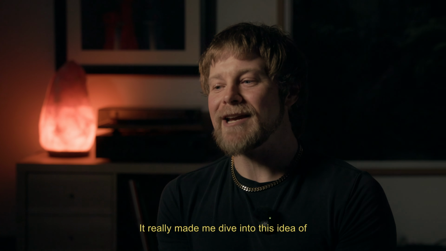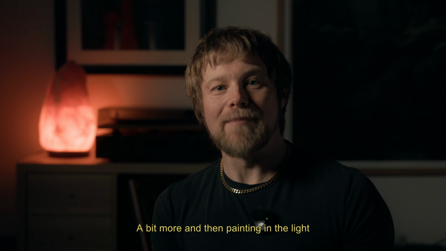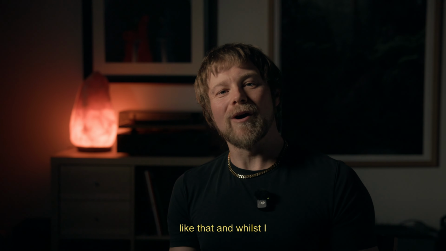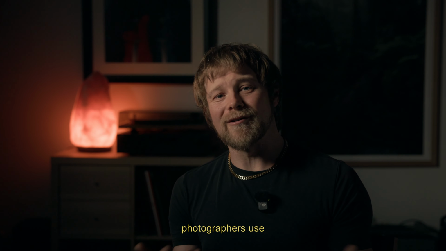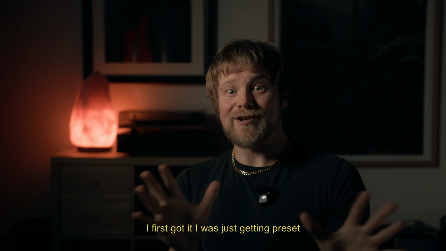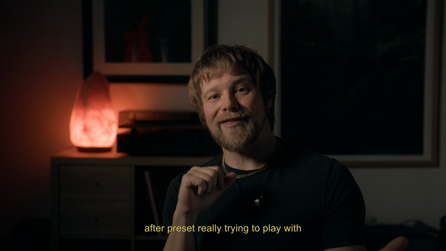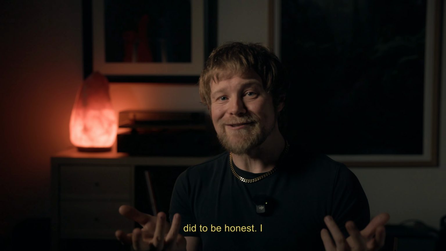It really made me dive into this idea of underexposing the scene a bit more, and then painting in the light using lights or windows and everything like that. And whilst I was exploring all this stuff, I was using Lightroom as well. Now, most photographers use Lightroom, and when I first got it, I was just getting preset after preset, really trying to play with things, trying sliders out. I didn't really know what half of them did, to be honest.